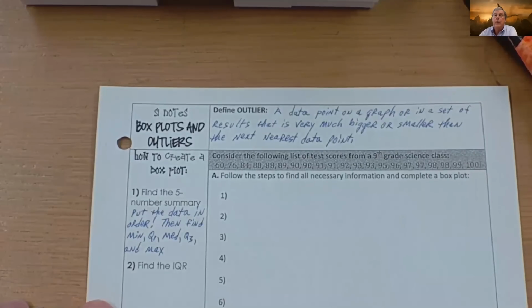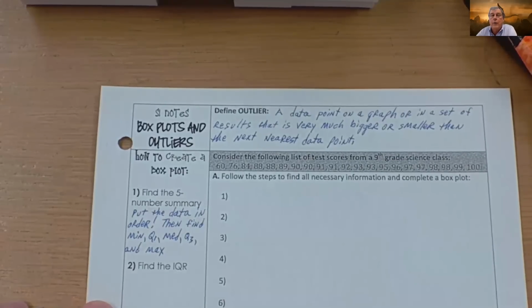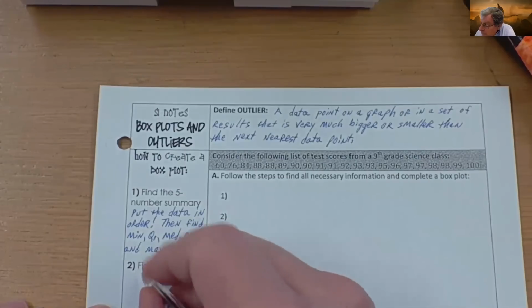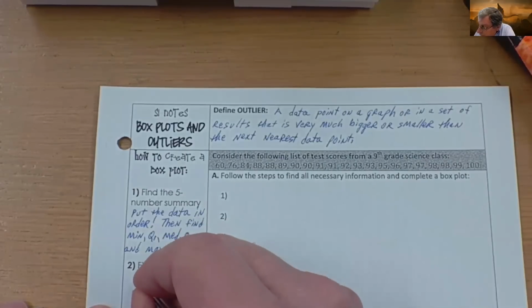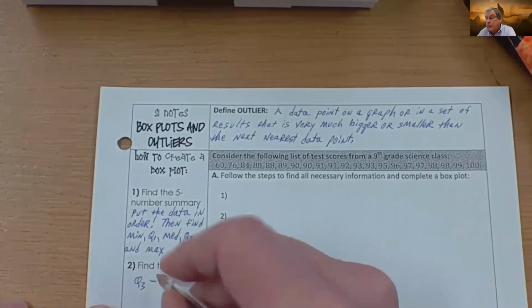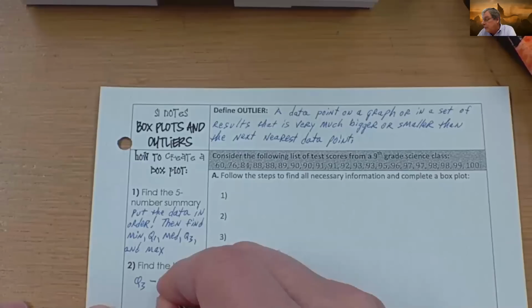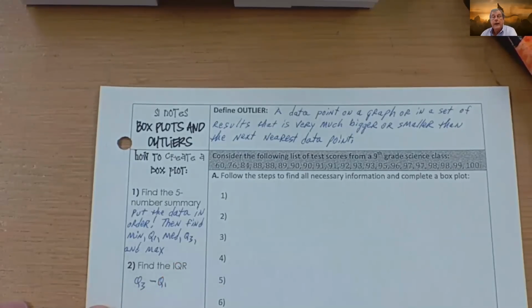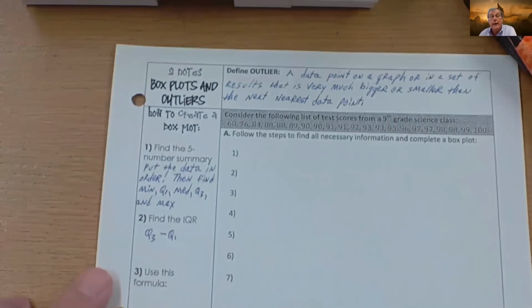Next, we're going to find the IQR. Remember, IQR stands for interquartile range, or in other words, the range of your box when you make your box plot. So the interquartile range, that will be Q3, top of the box, minus Q1, the bottom of the box. Okay, that's the IQR, the interquartile range.